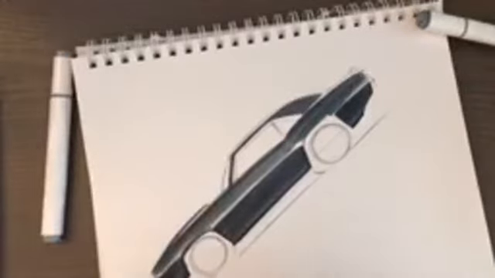Let's go back to the, what was this? The Cool Gray 8.